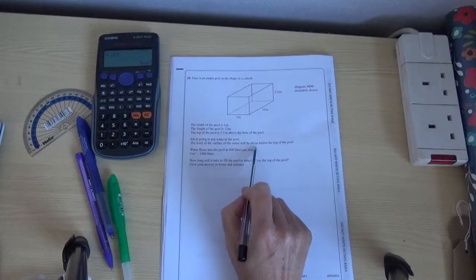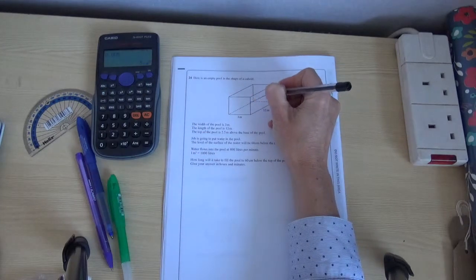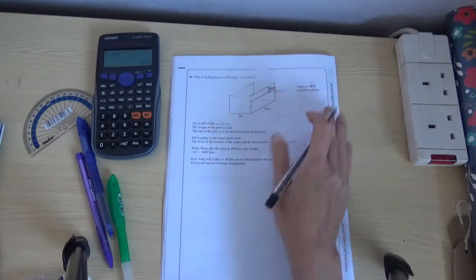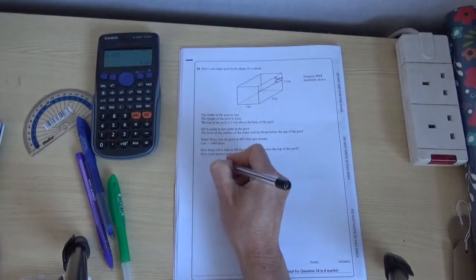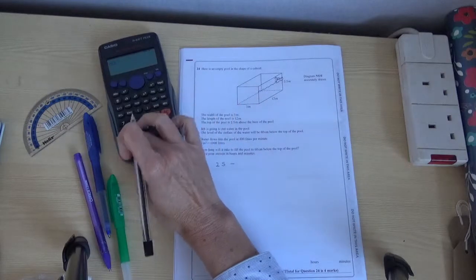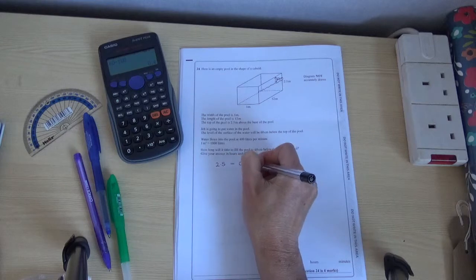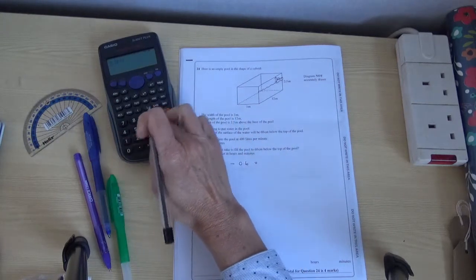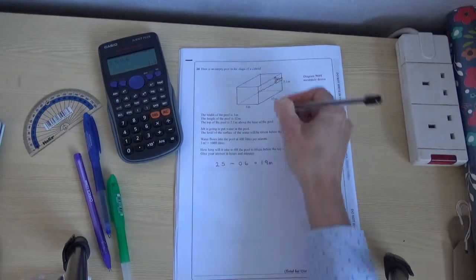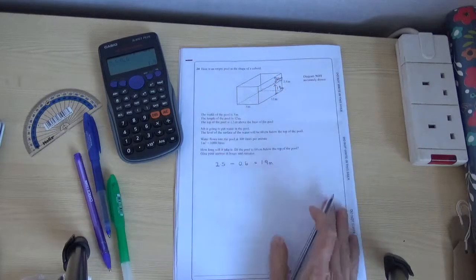Level of the water will be 60 centimetres below the top of the pool. So I've got water, but it's going to be 60 centimetres below the top. So I've got 2.5 metres, subtract 60 centimetres. Now 60 divided by 100 is 0.6 of a metre. So I know the water is 1.9 metres deep.